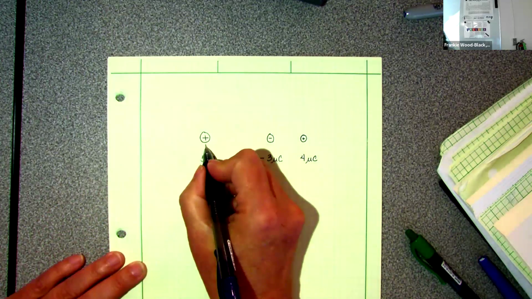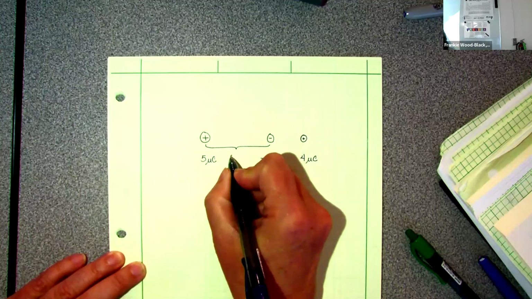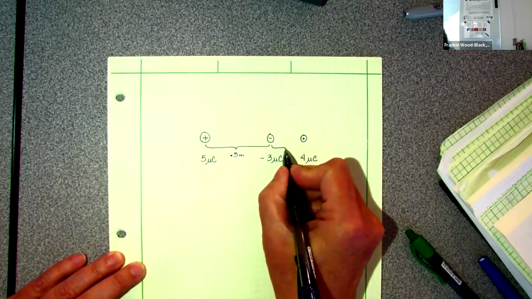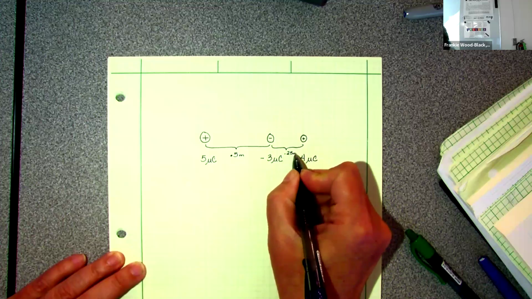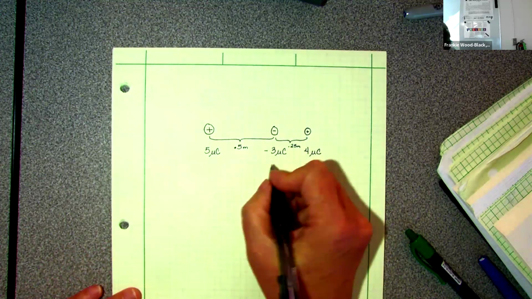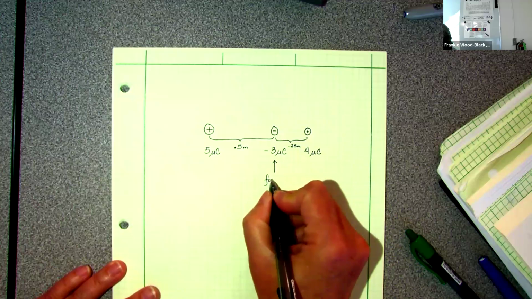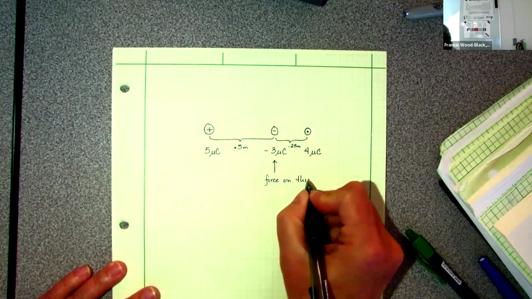We're going to give ourselves a distance here: I'm going to make this 0.5 meters and this 0.25 meters. We're going to look at what is the force on this charge.